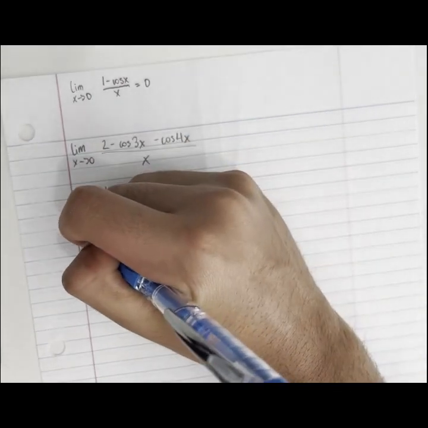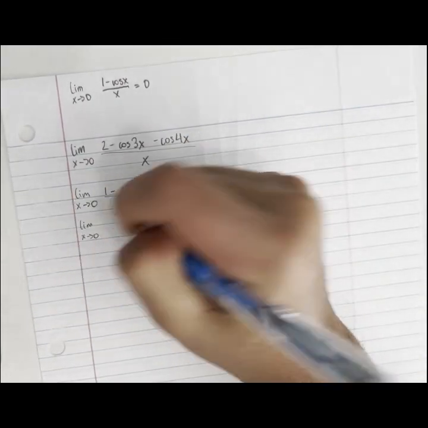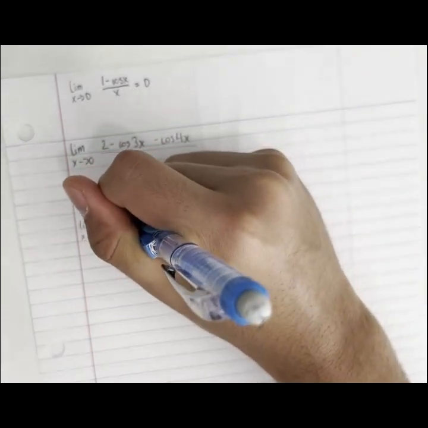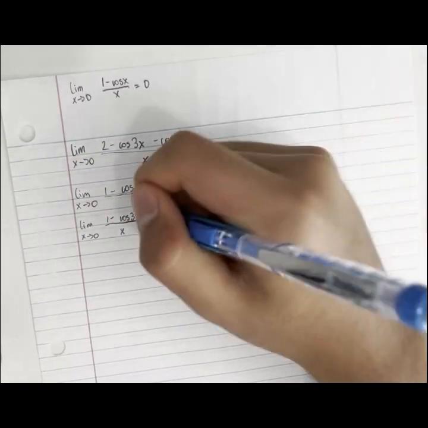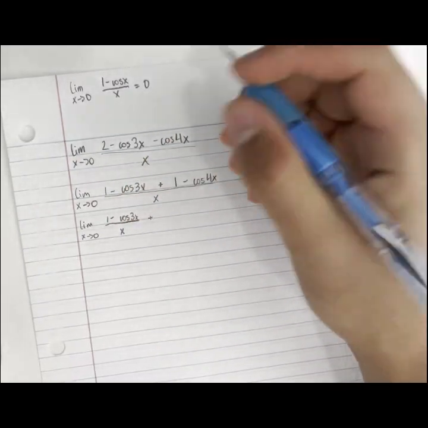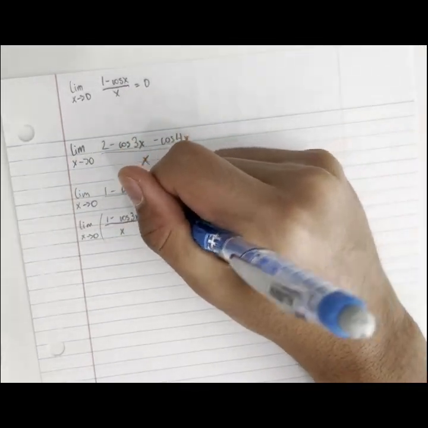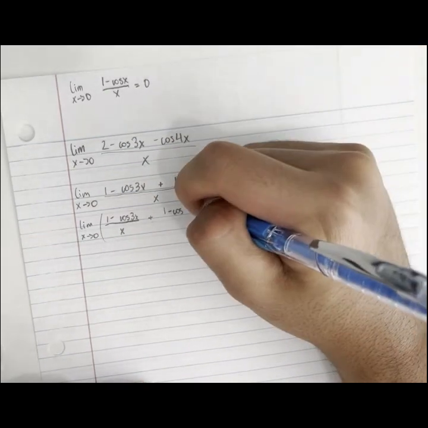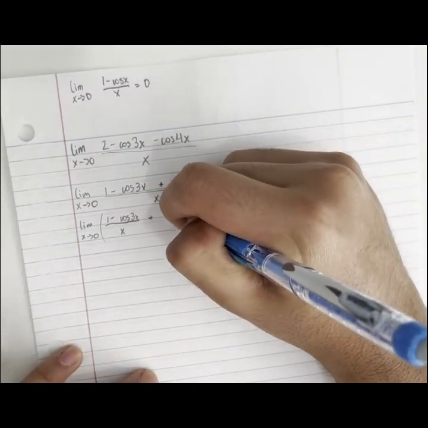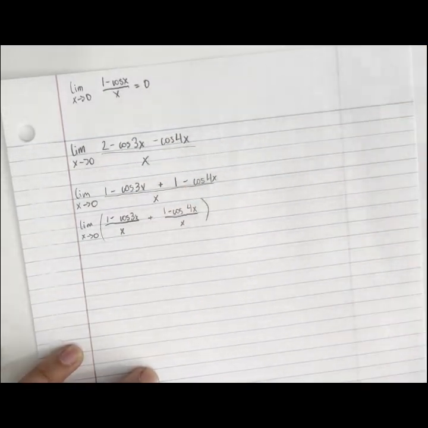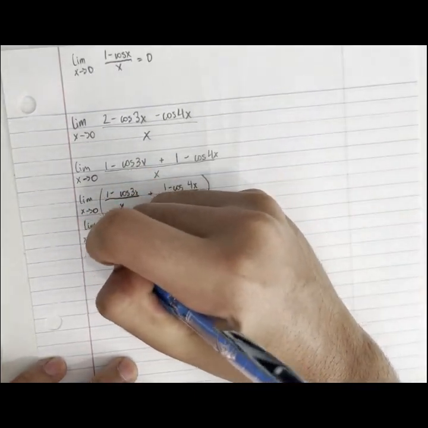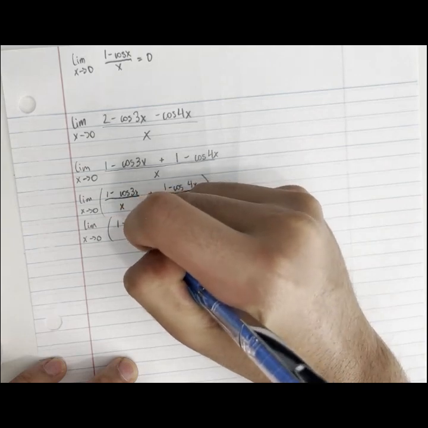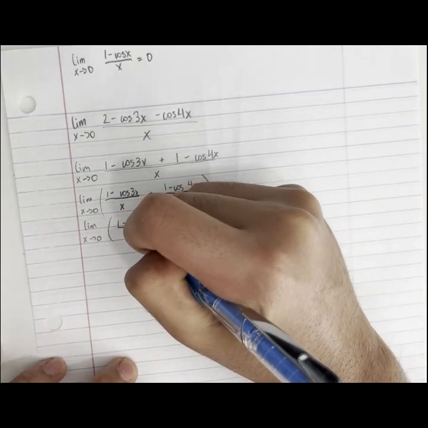So after that, what I'm going to do is split this fraction. And I guess that you could say that you can also split the entire limit itself too, definitely.